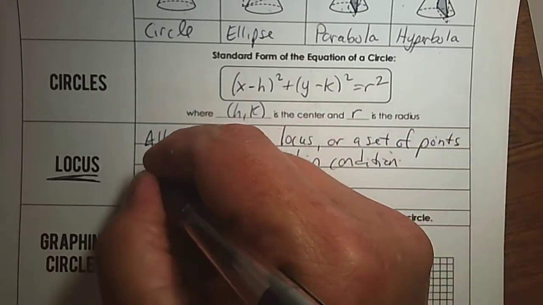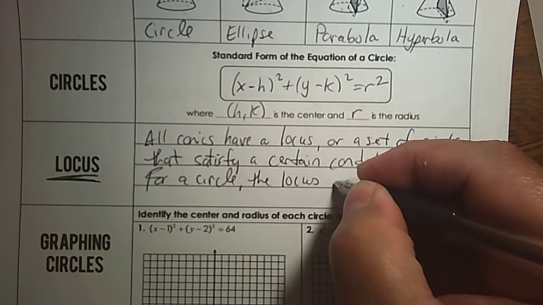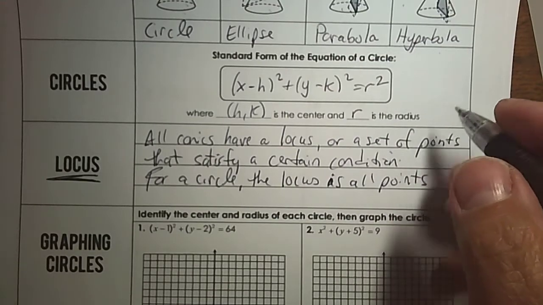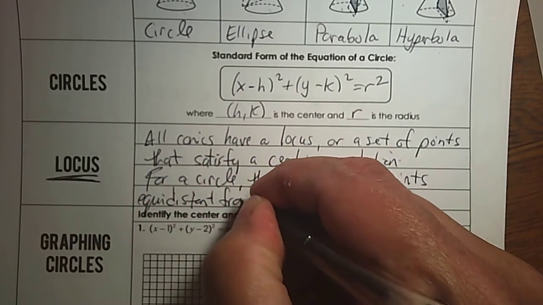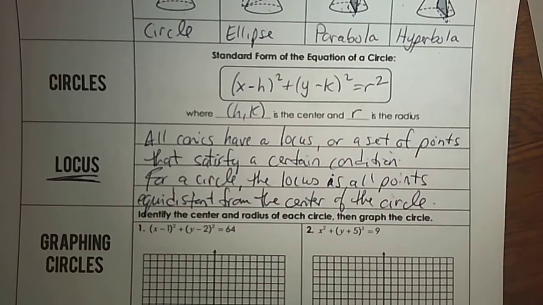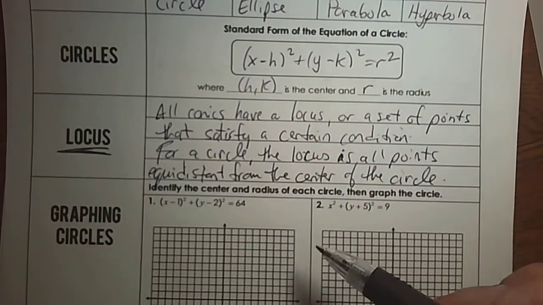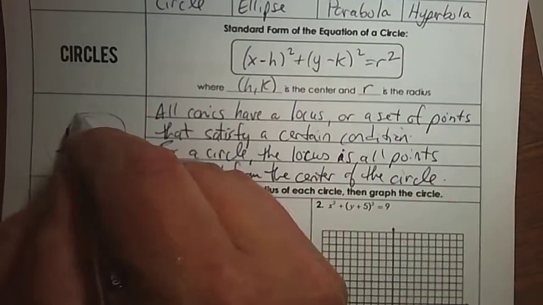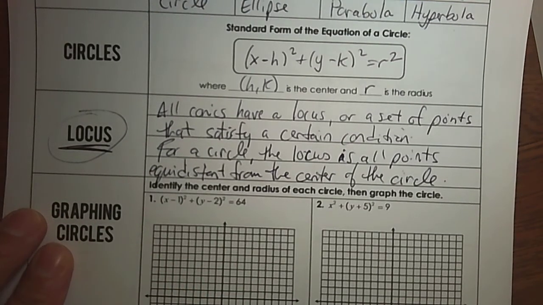For a circle, the condition is like the radius. So think of the locus as all points equidistant from the center of the circle. So the locus for a circle is all points equidistant from the center of the circle. So every point on the circle is considered, in this case, the locus. That is just a mathematical word that describes a conic section, new vocabulary. There'll be new vocabulary for these lessons. So there's your introduction to it.